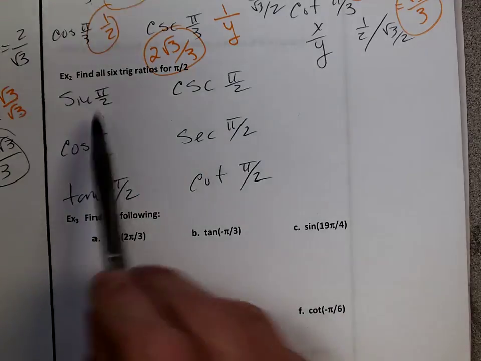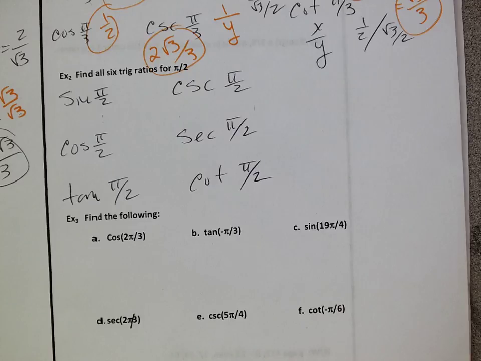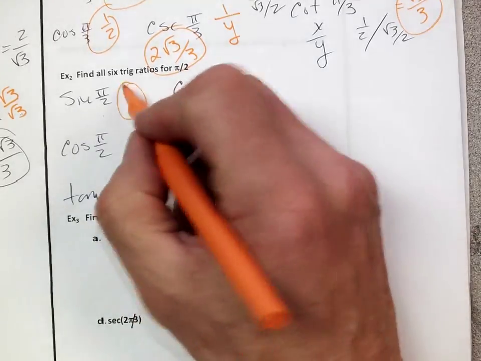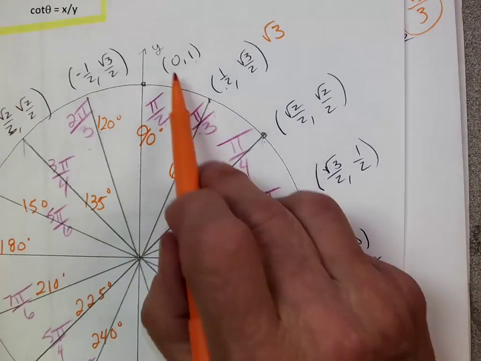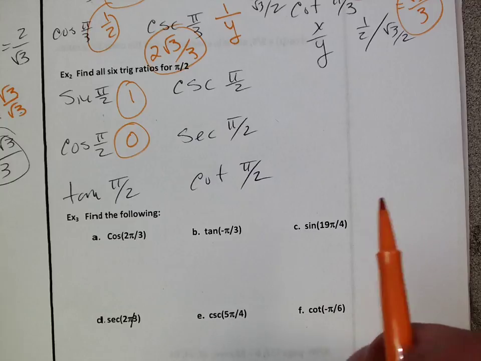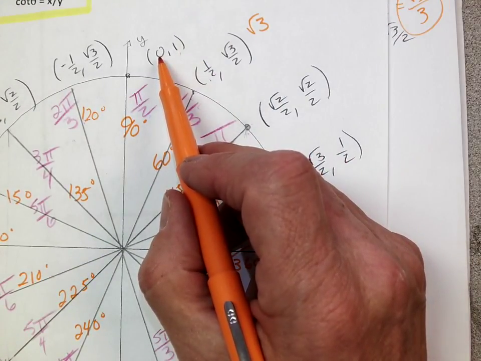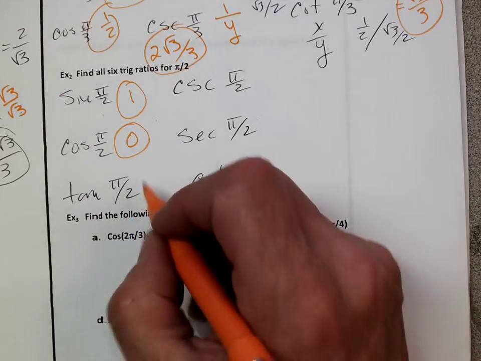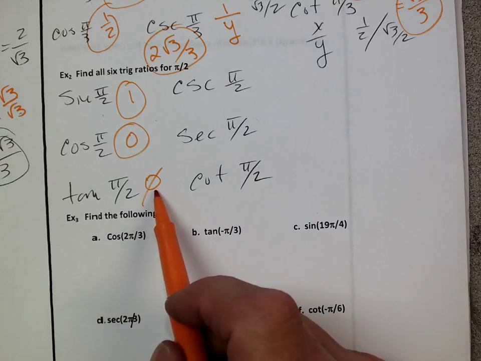Sine is the y value, which is 1, right? So that's just 1. Cotangent's the x value, so it's 0. Tangent is the y over the x. I'm going to divide by 0. It's going to kick my asymptote, so it's undefined. We'll put empty set, but it technically is undefined, okay? I just use this symbol because it fits on the unit circle, okay?